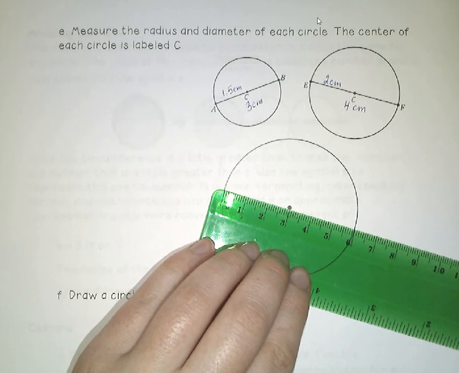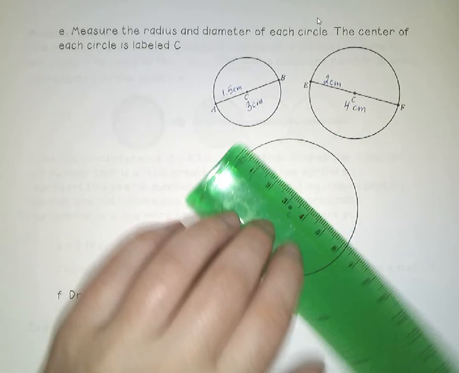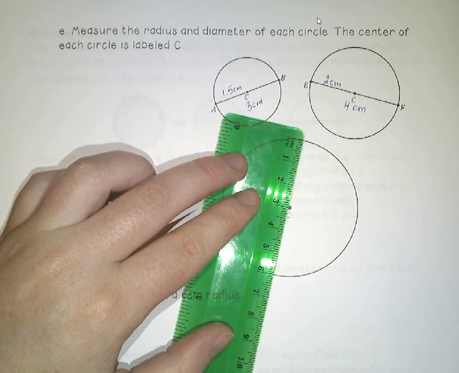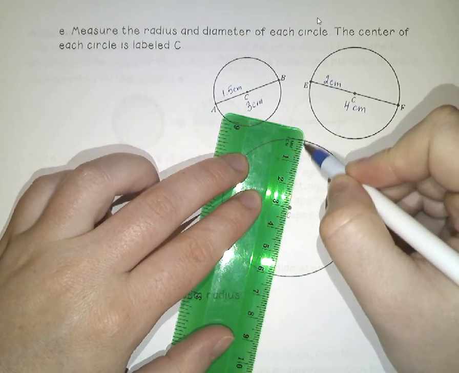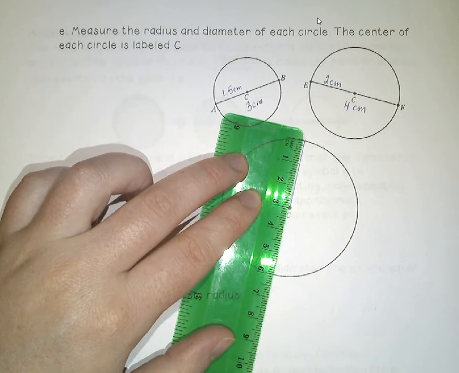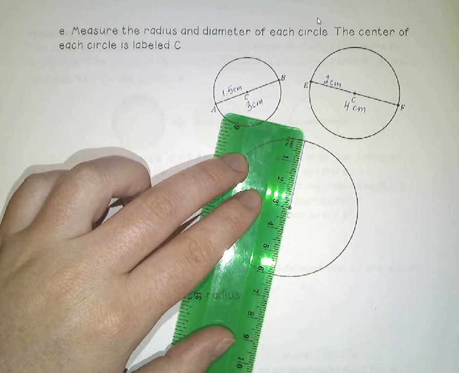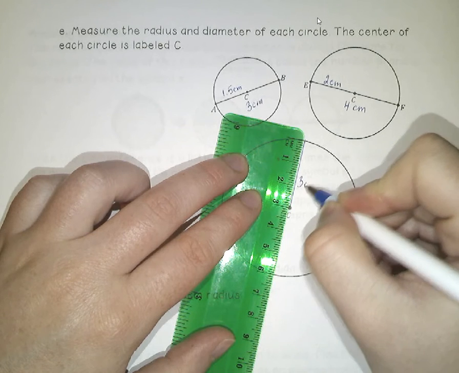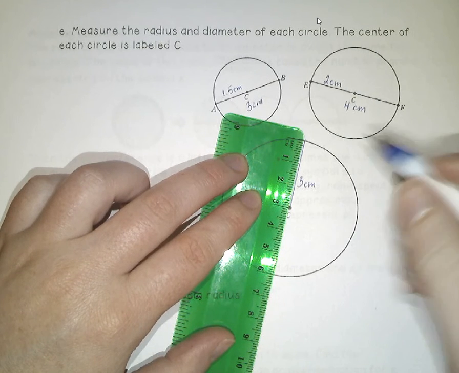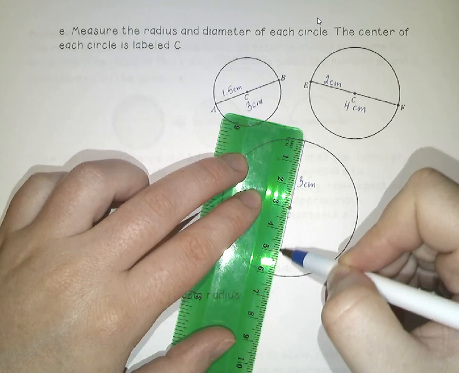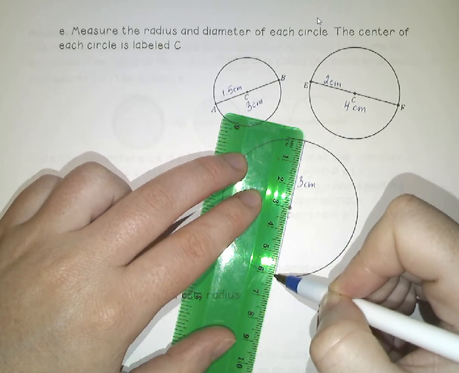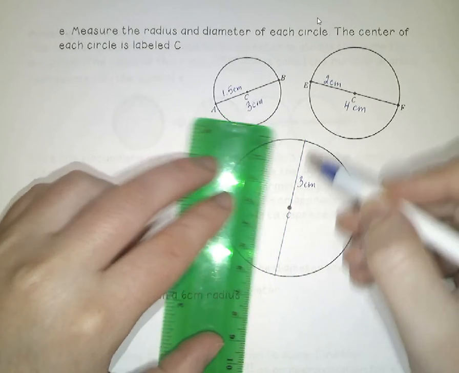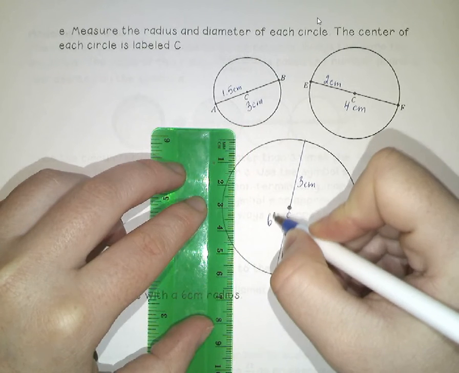In fact, let's do it. Let's draw a segment that goes from the side of the circle to the center. That is the radius of your circle, and that radius is exactly 3 centimeters long. If I extend this radius to the other edge of the circle, I will get exactly 6 centimeters, which is twice as long, and that is going to be my diameter.